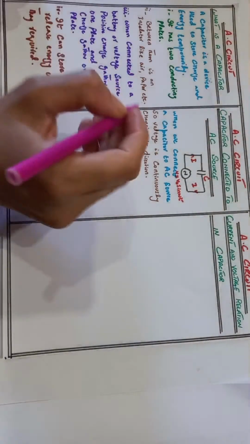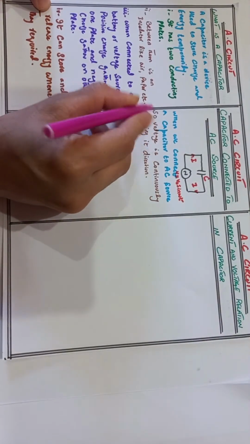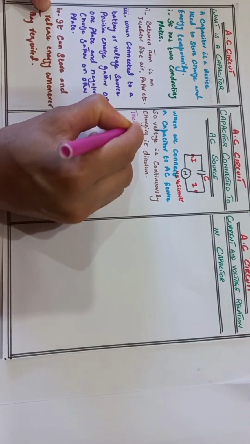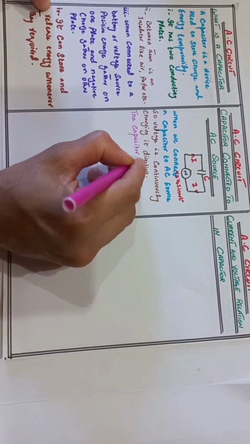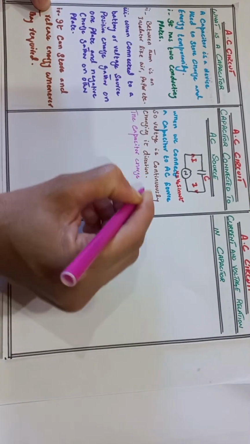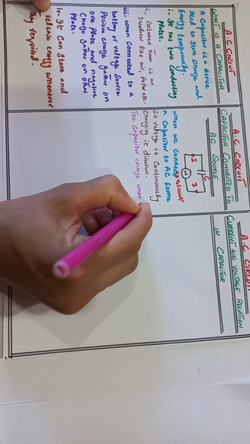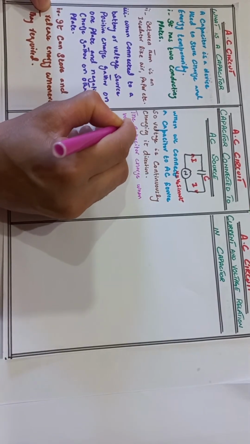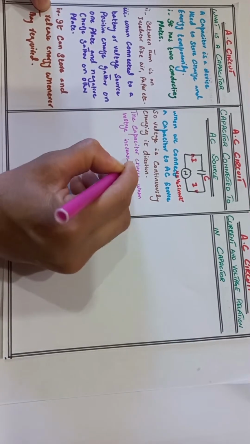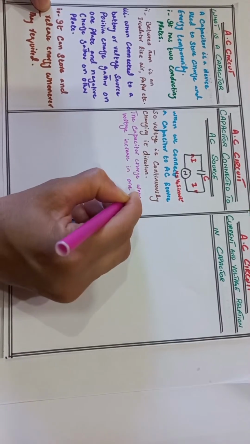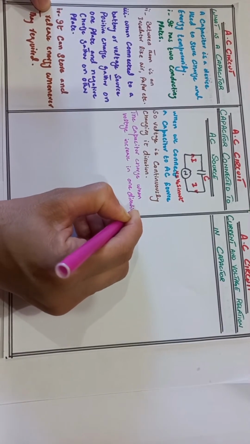So here we write that the capacitor starts to charge when voltage increases in one direction.